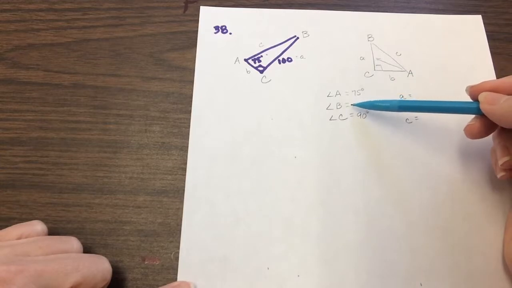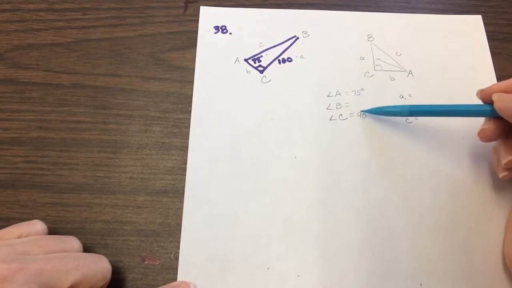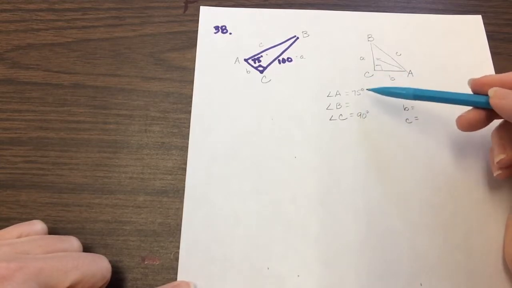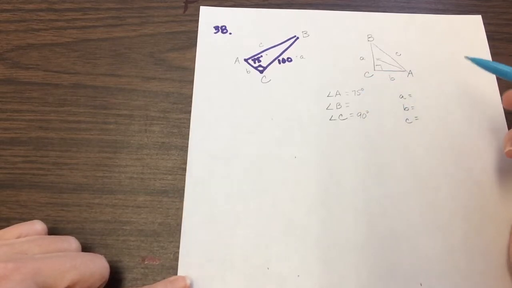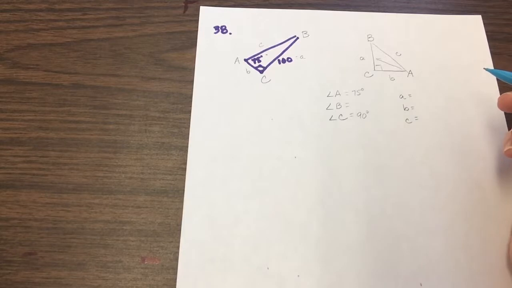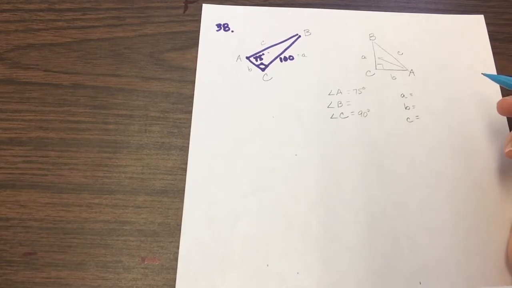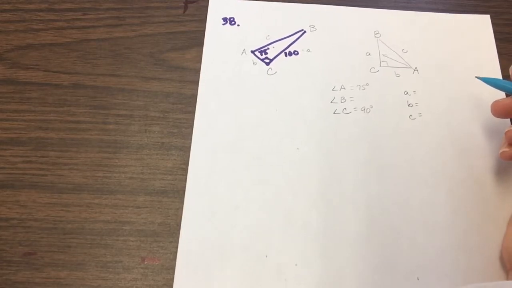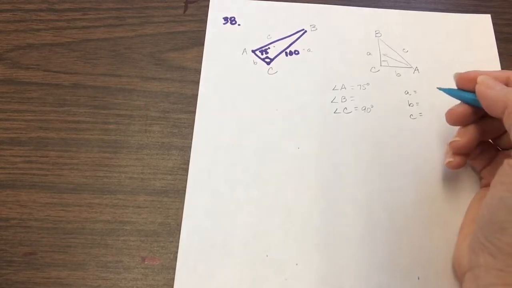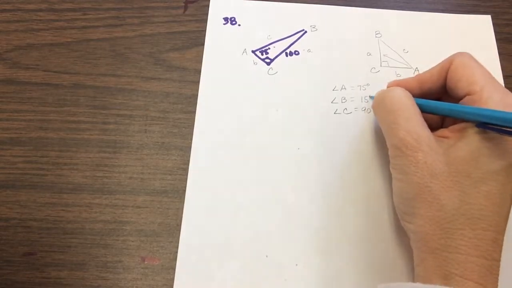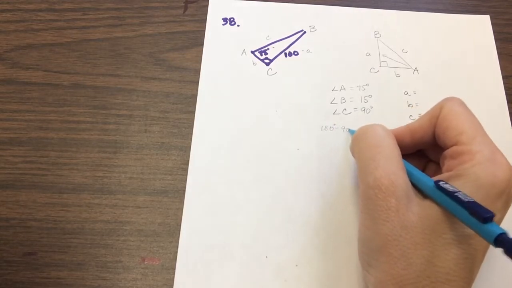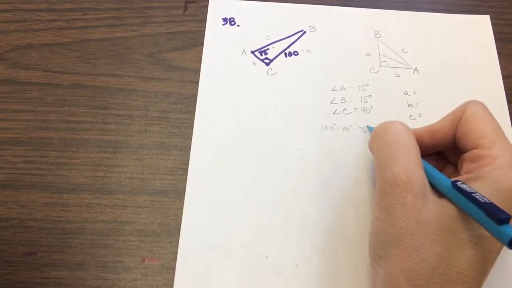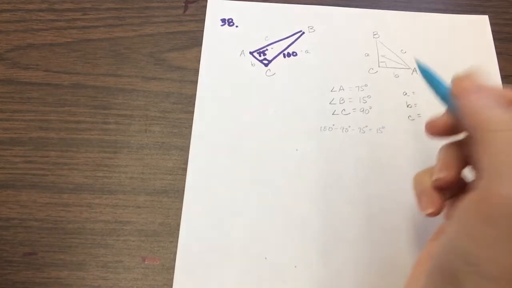So I'm just going to add those 2 and subtract from 180, or take 180 and subtract 90 and then subtract 75. So what is my angle B going to end up being? It's going to be 15 degrees, because I know 180 minus 90 minus 75 equals 15.